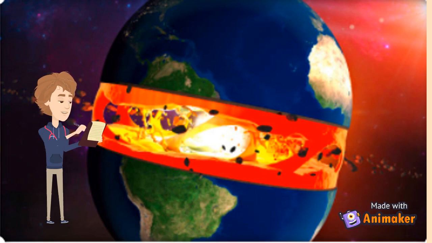Magma is found in this layer. This red molten magma comes out from the interior of the Earth through volcanoes in the form of lava. Lava is rich in metals and minerals.